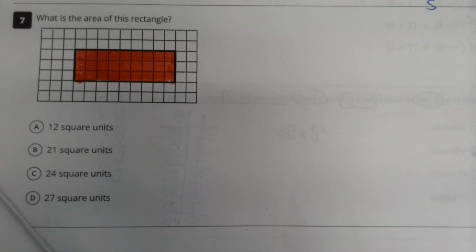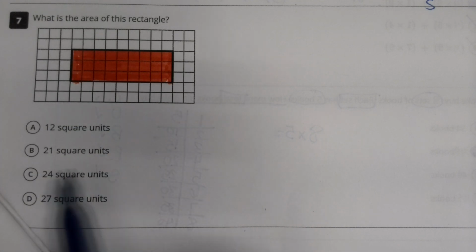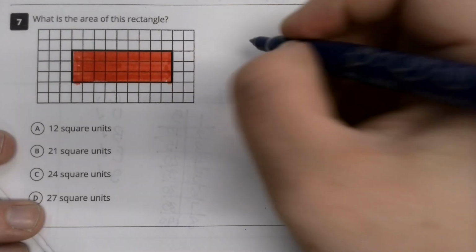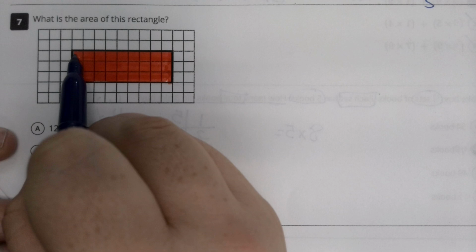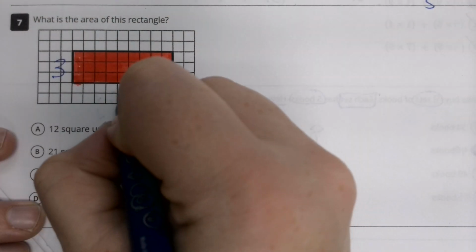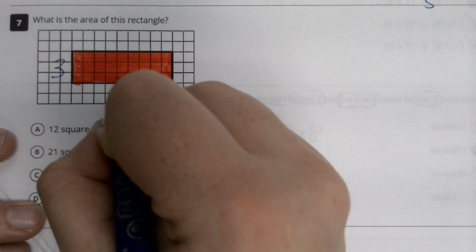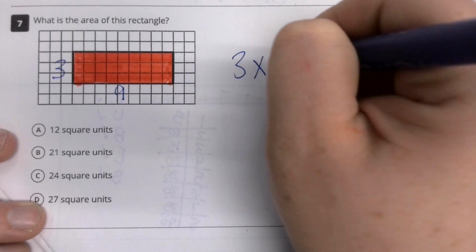Okay. Now, the next one, for some reason, when I copied it, it did not do a great job of copying the color, so I colored this in. It says, what is the area of this rectangle? And there are 2 ways that you could do this. You could count the boxes, 1, 2, 3, all the way up, or you could do, okay, this is 3, this is 9, 1, 2, 3, 4, 5, 6, 7, 8, 9. Yeah, 3 and 9. So 3 times 9 equals something.